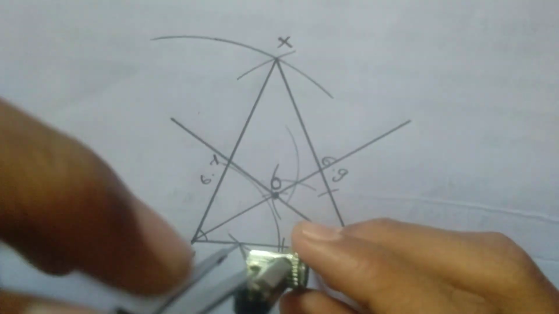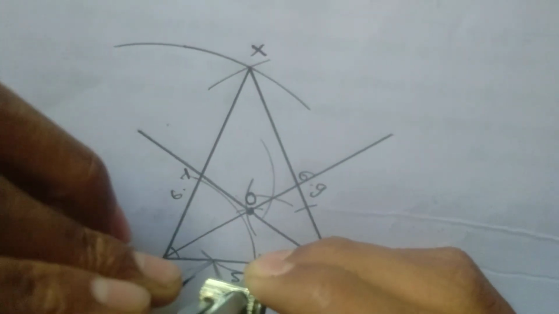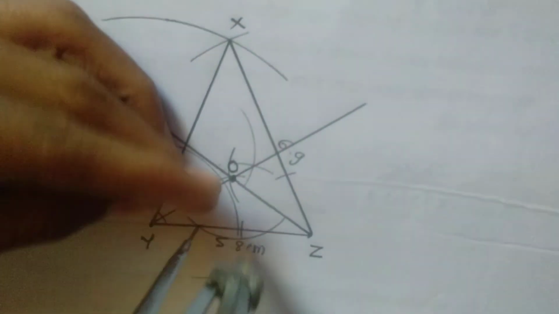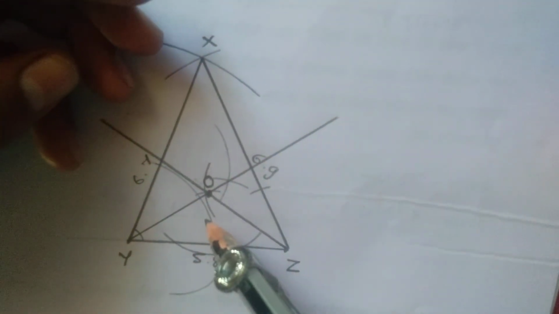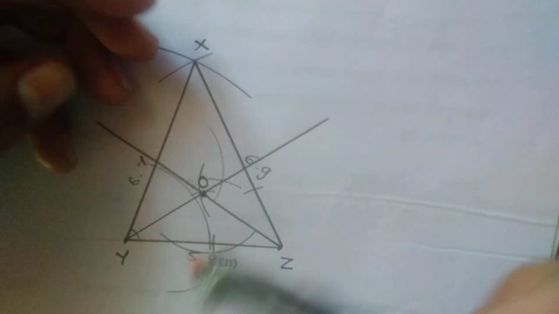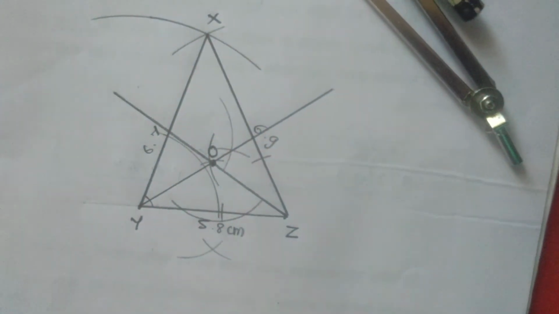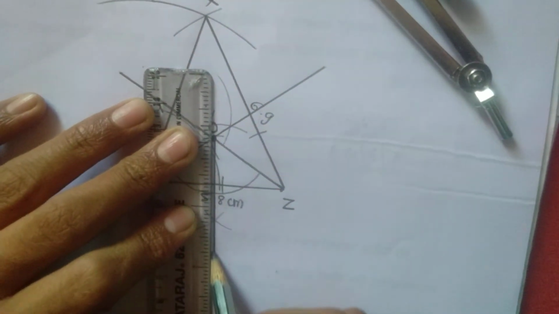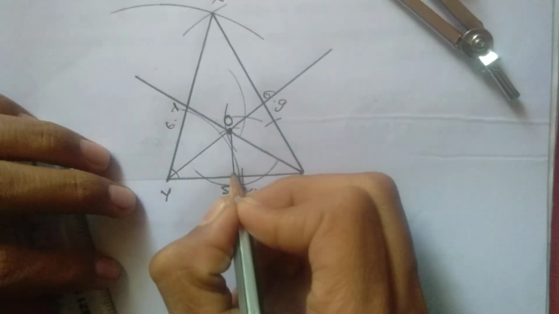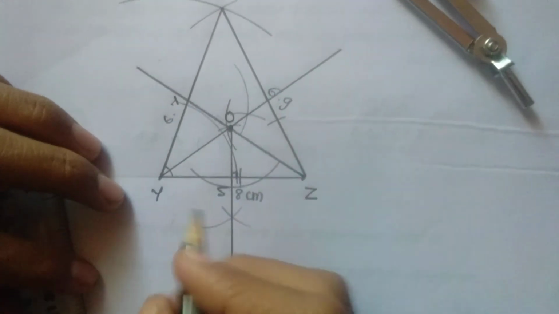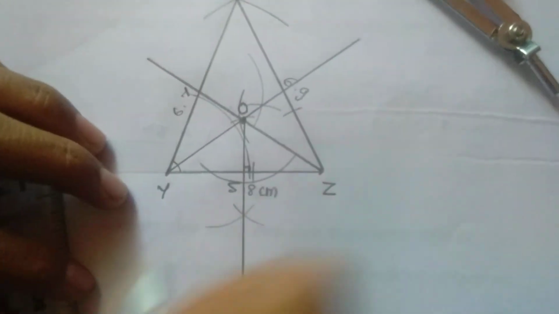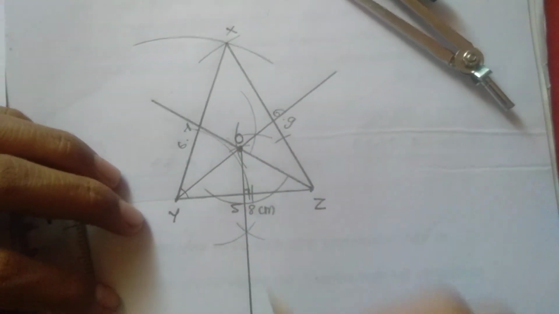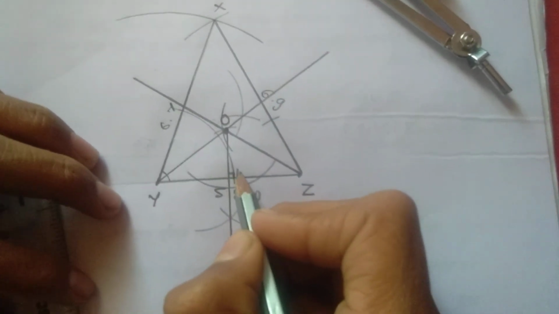Take more than half of this and just make two arcs. Where they intersect, pass the line through this. Okay, this would be perpendicular. I have drawn the sign of perpendicular.